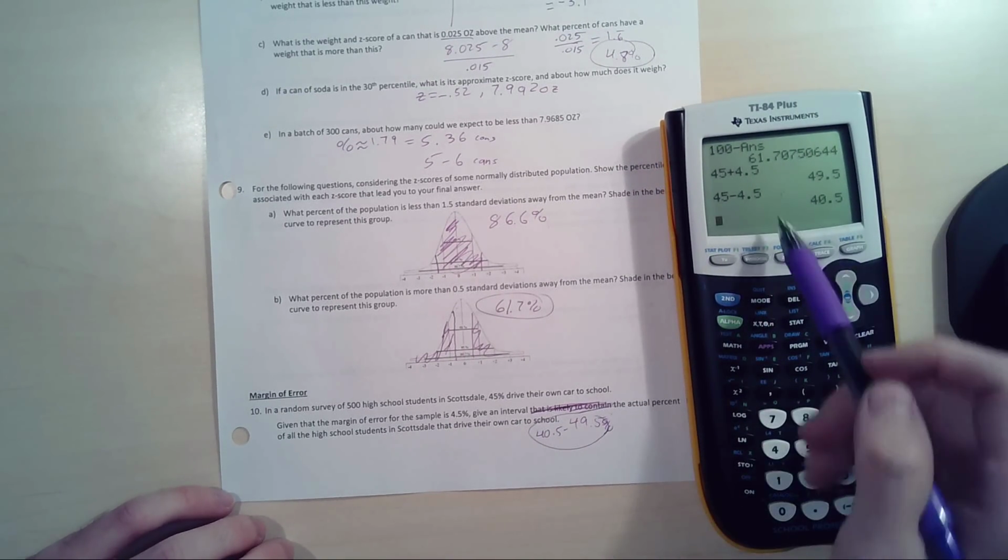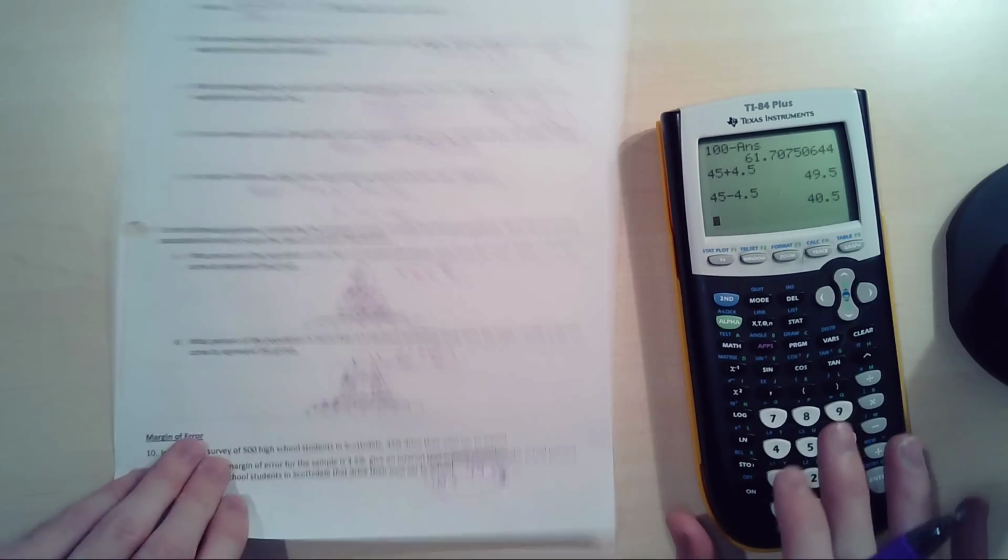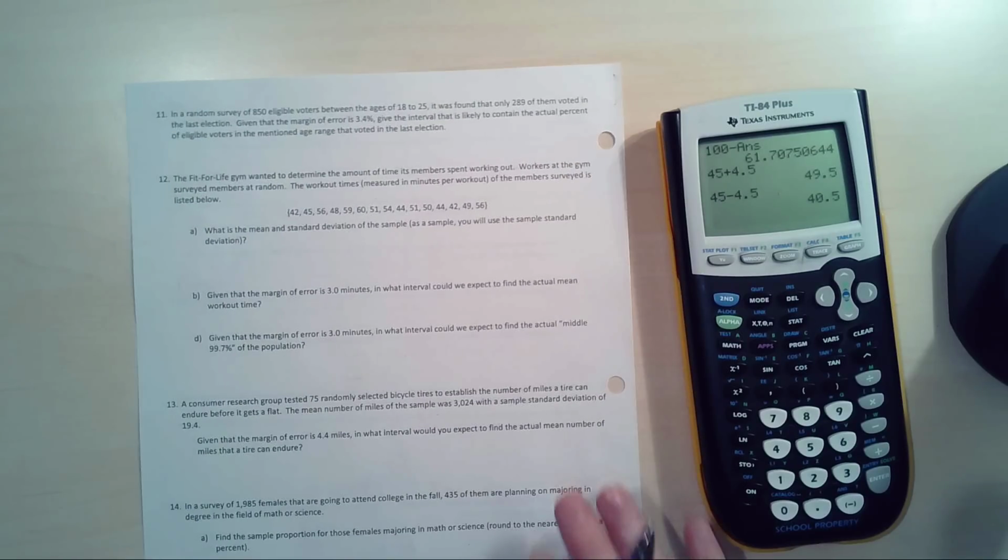I guess I didn't show that in the calculator. I'm sorry if I confused you. My bad. All right. Continuing on to the last page here, it looks like.